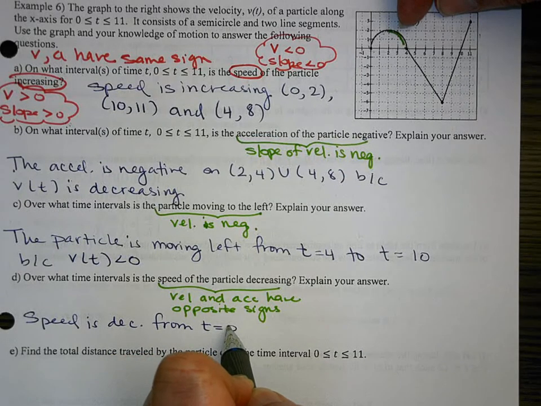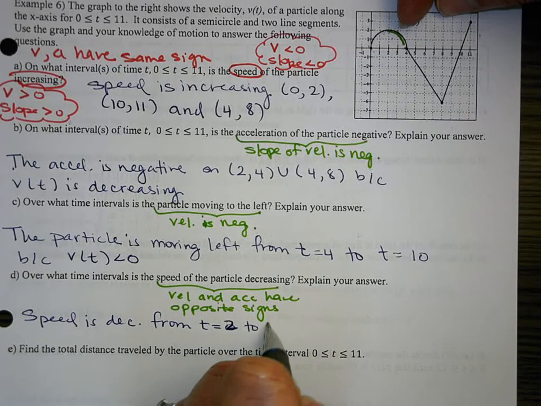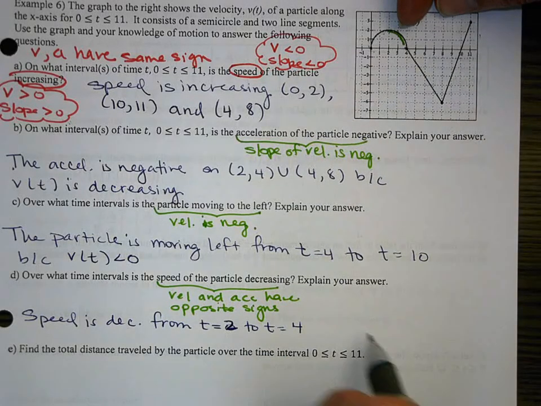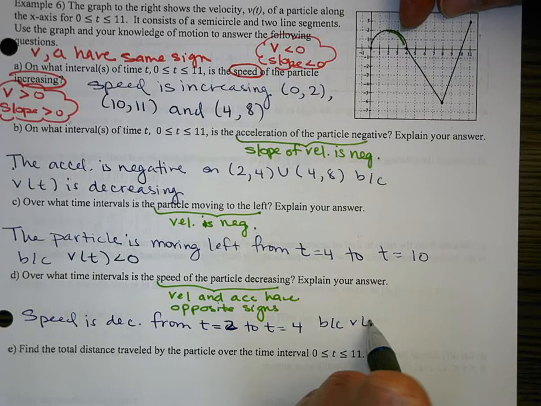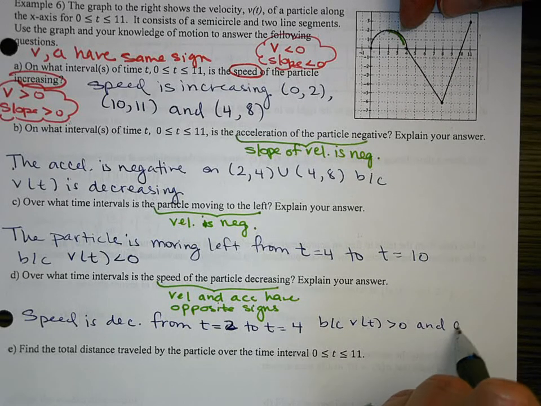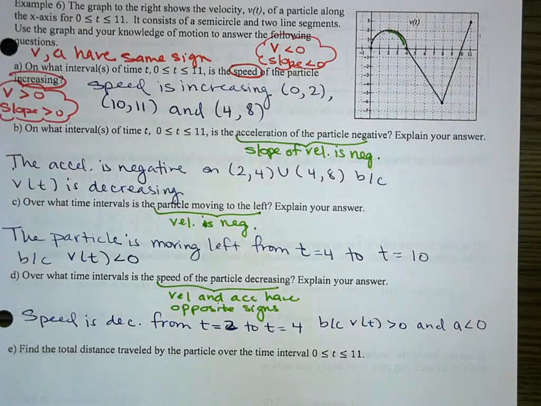Oops, that's not 0. How about from t equals 2? Sorry about that. Yeah, there we go. So from t equals 2 to t equals 4. And so that's specifically because although v of t is greater than 0, meaning above the x-axis, the acceleration is negative, and that is because our slope is negative, right? So the slope of velocity is negative.